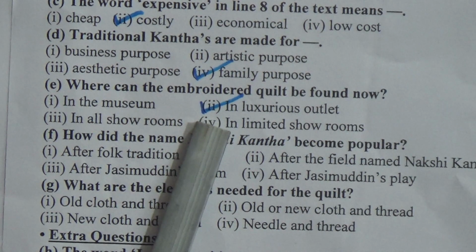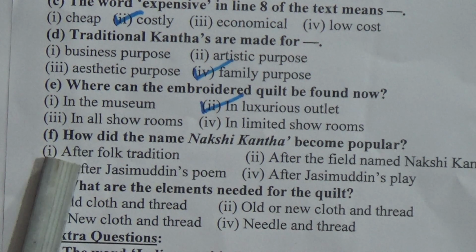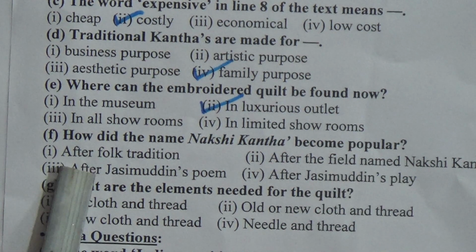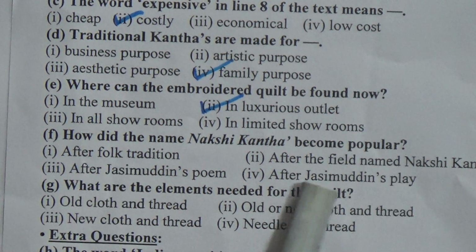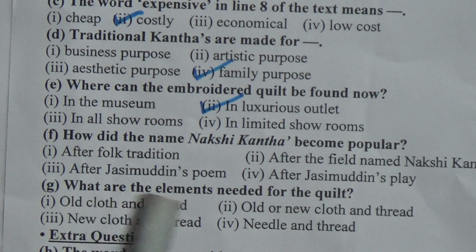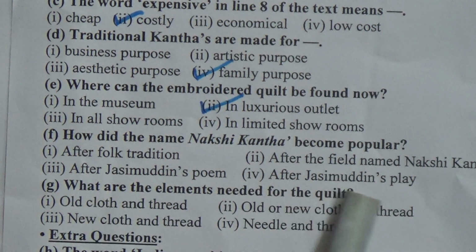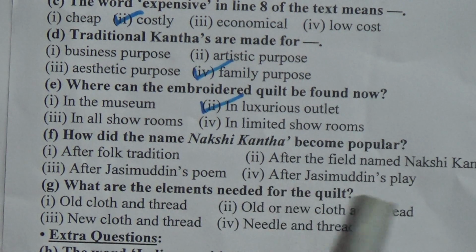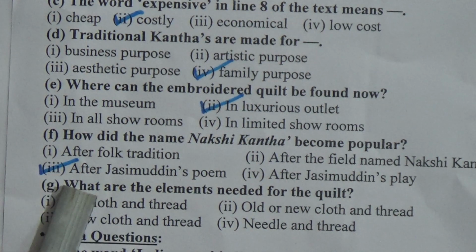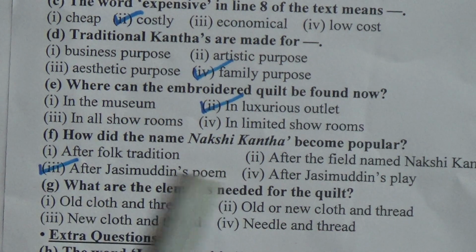Okay, the same. Number 8, how did the name Nakshikantha become popular? After folk tradition? No. After the famed name Nakshikantha? After Joshimuddin's poem? After Joshimuddin's play? No, Joshimuddin's not play. The answer will be after Joshimuddin's poem Nakshikantha was published. So the answer will be after Joshimuddin's poem.